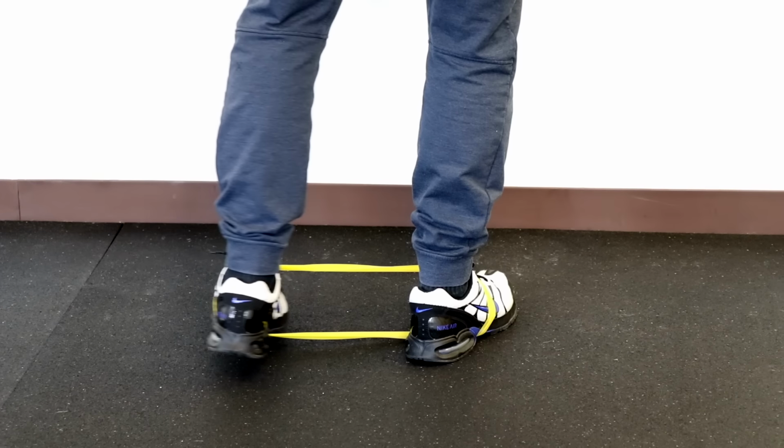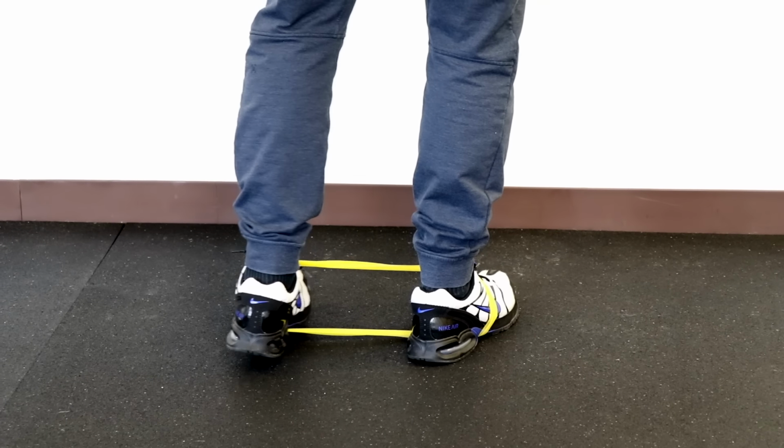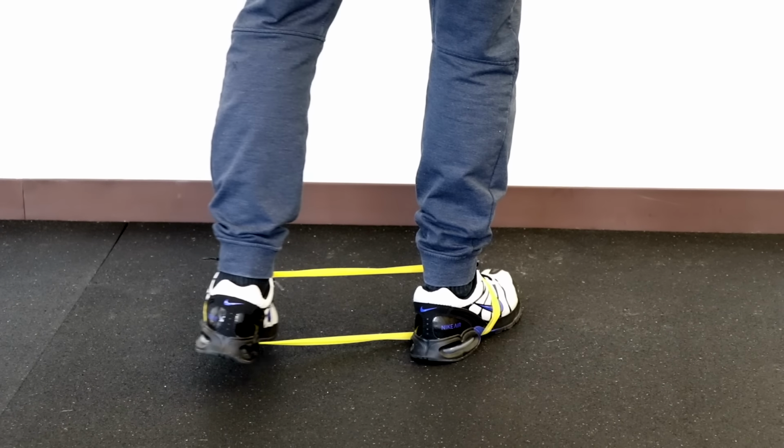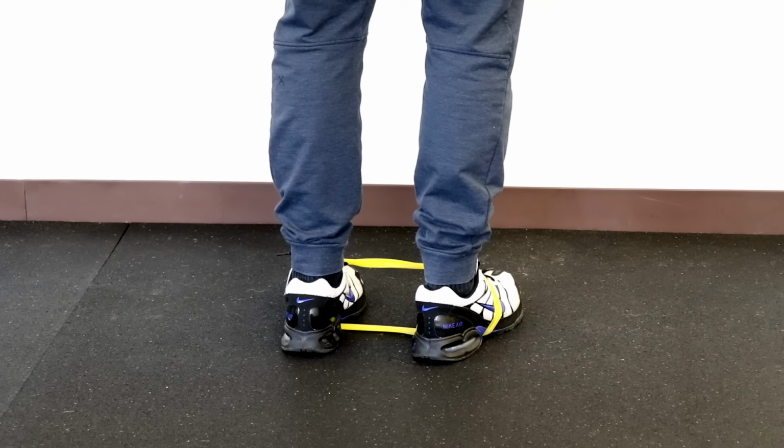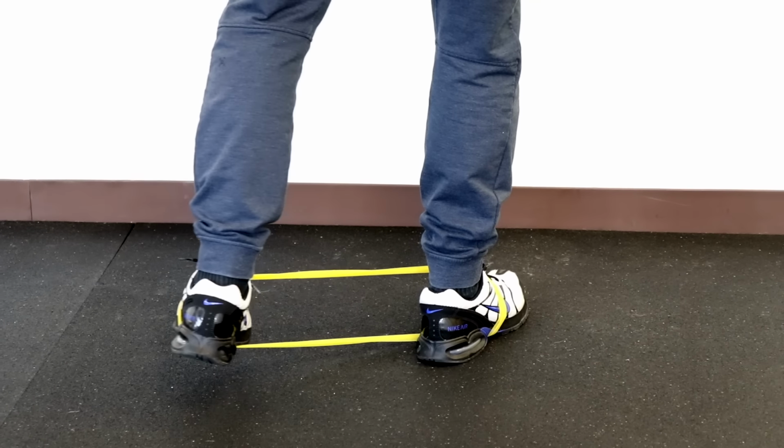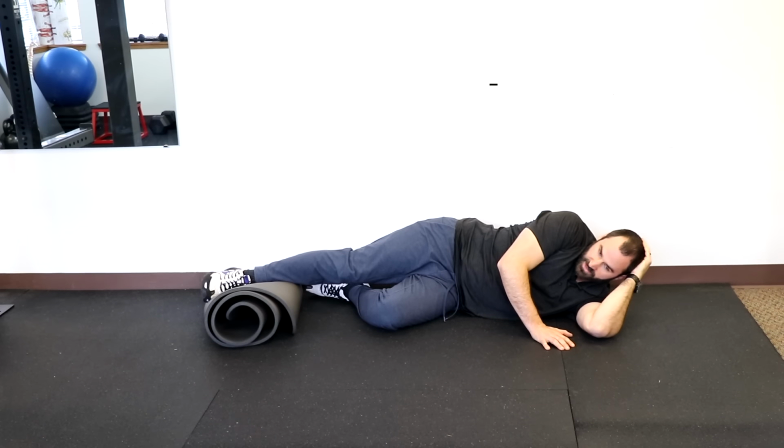If it's too challenging with the band, you can do it with just your legs, and again, just go slow and pause at the end. And you may feel as you challenge this leg that you feel tension on the stance leg. That's normal.